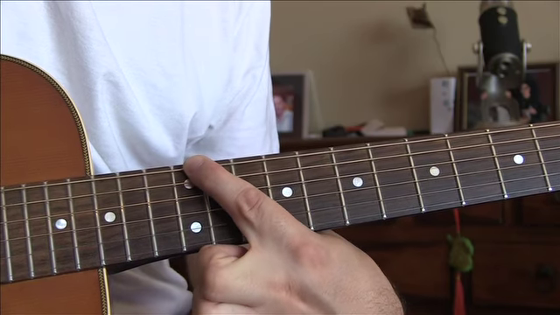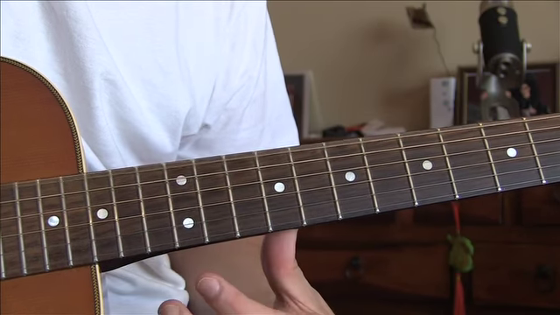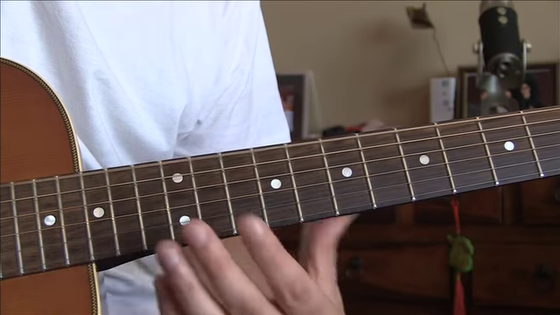We've gone through all of the 12 notes, and that's what that double dot means on your guitar: you've got to the second octave.